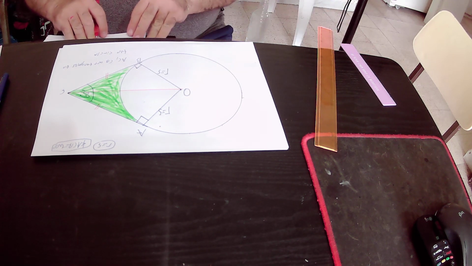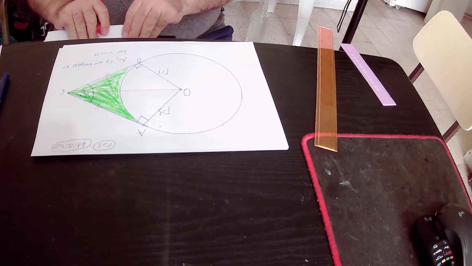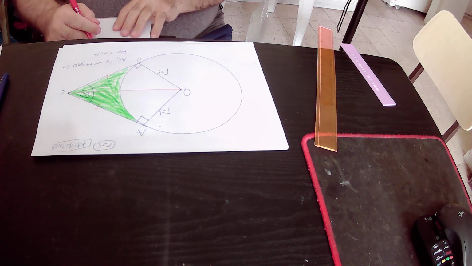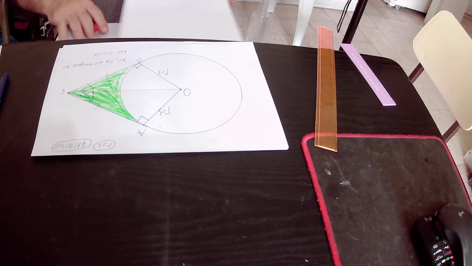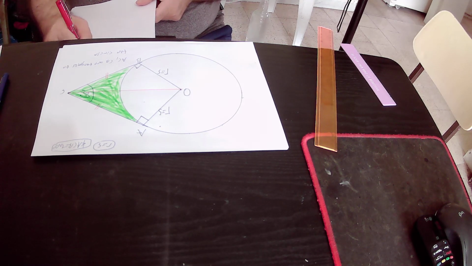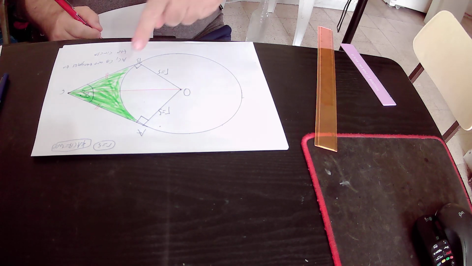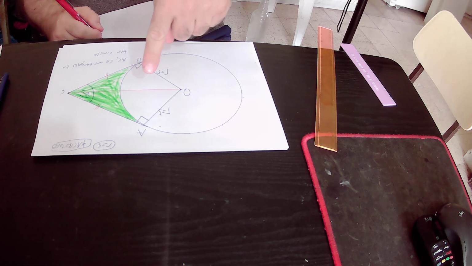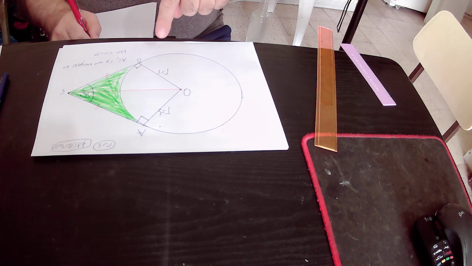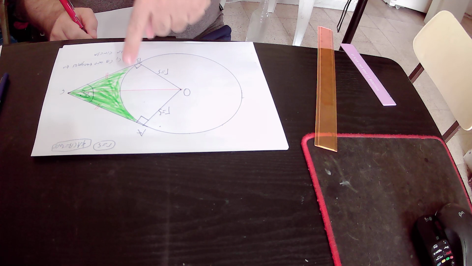And from the fact that those two triangles can go into each other, we can conclude that angle OCA is equal to angle OCB.